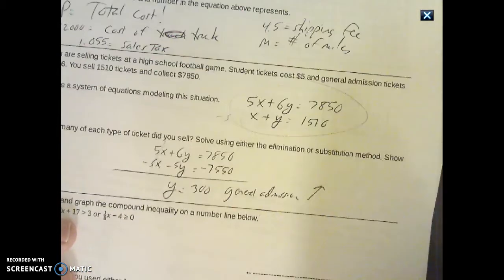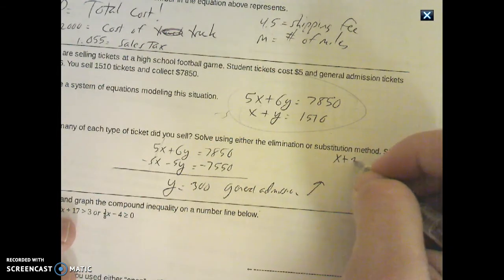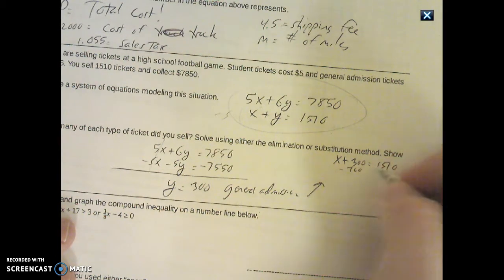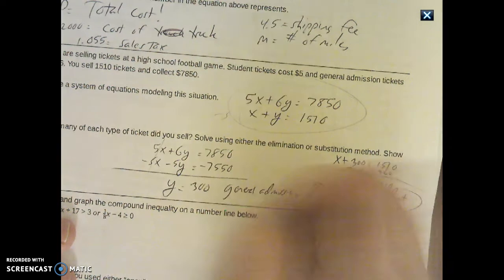Then, if I want to find the other one, it's just x plus y equals 1510. X plus 300 equals 1510. Subtract 300 over. Student tickets. Okay, looking good.